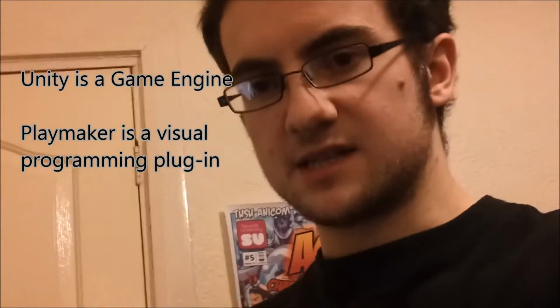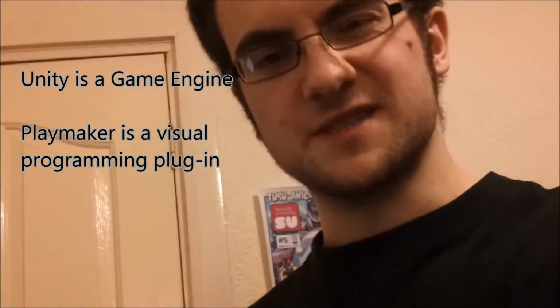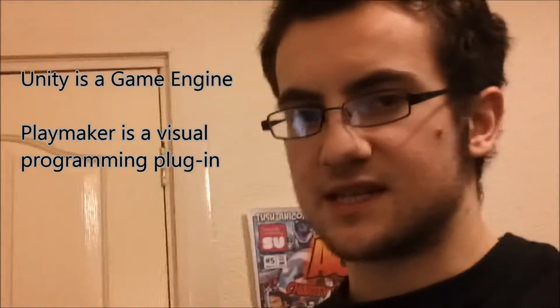Examples of tools that actually use this are things like Playmaker. Now, Playmaker is a Unity plugin. You plug it into Unity and you can drag and drop events and algorithms to represent and build gameplay without actually having to program it. It's kind of like Kismet in that way. Other good examples, aside from Kismet and Playmaker, are Machinations.